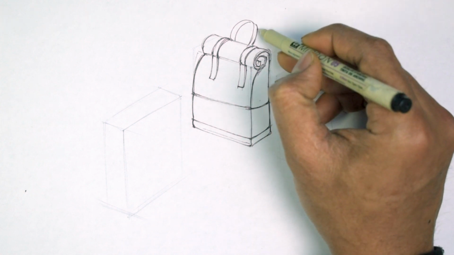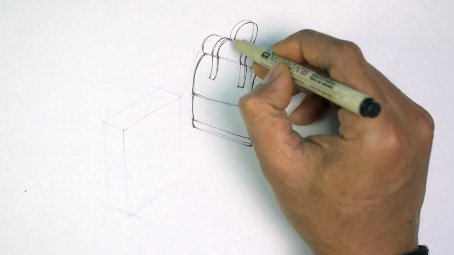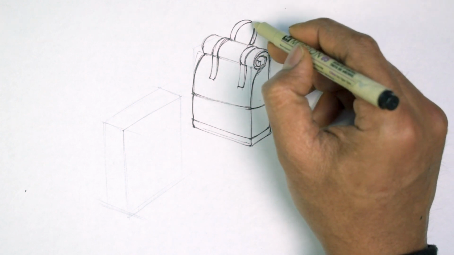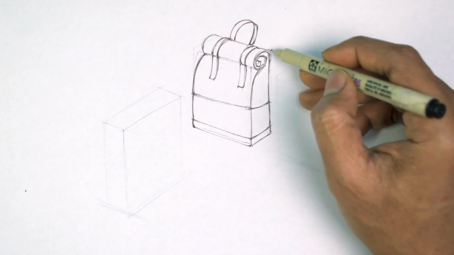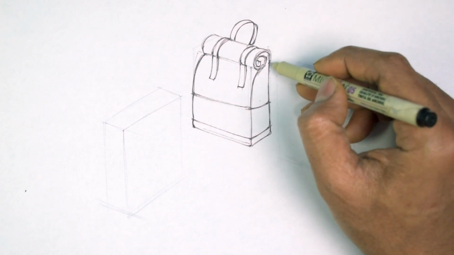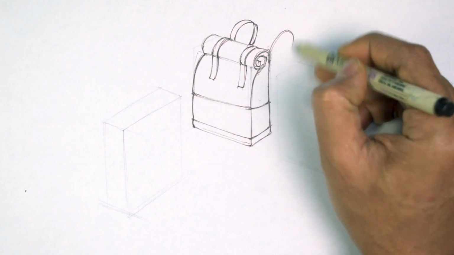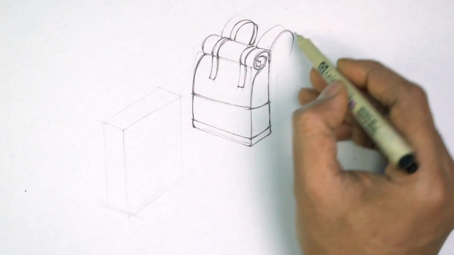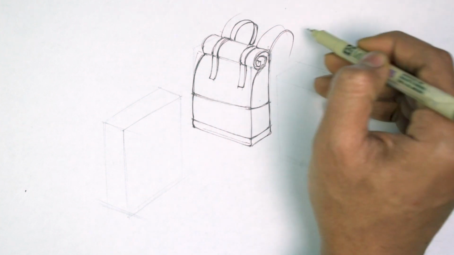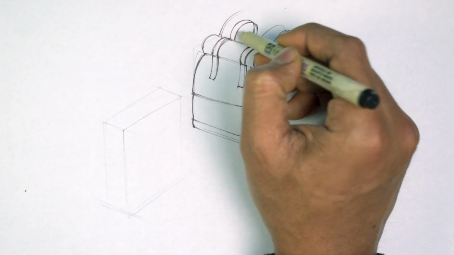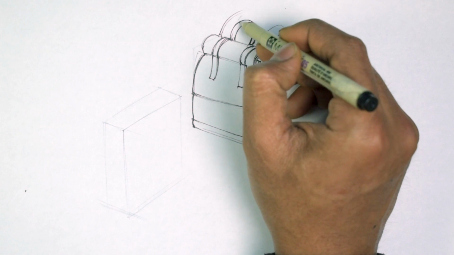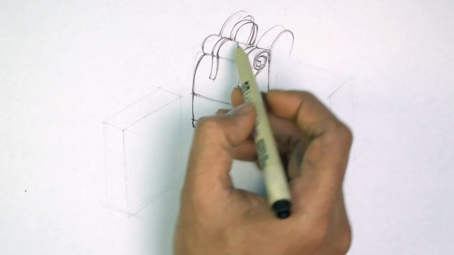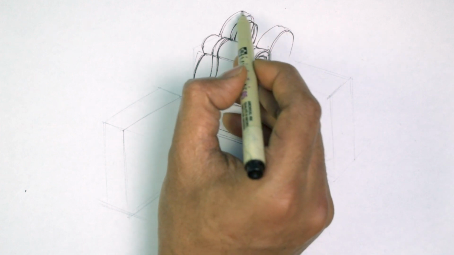And here I'm adding the thickness of the strap, then I will add the width of it. Again, for the strap you can add curved lines. For the curved line, it is important to make the lines even. You just need to repeat the same thickness on each side.